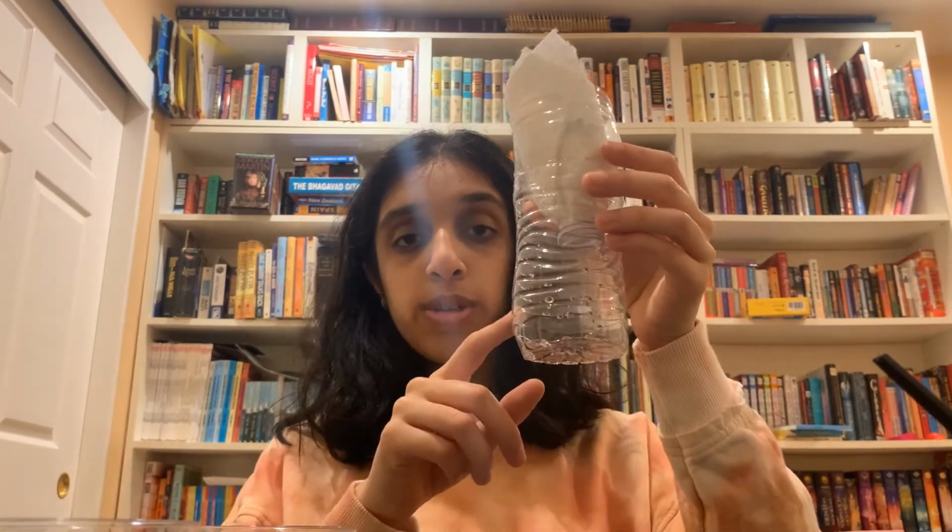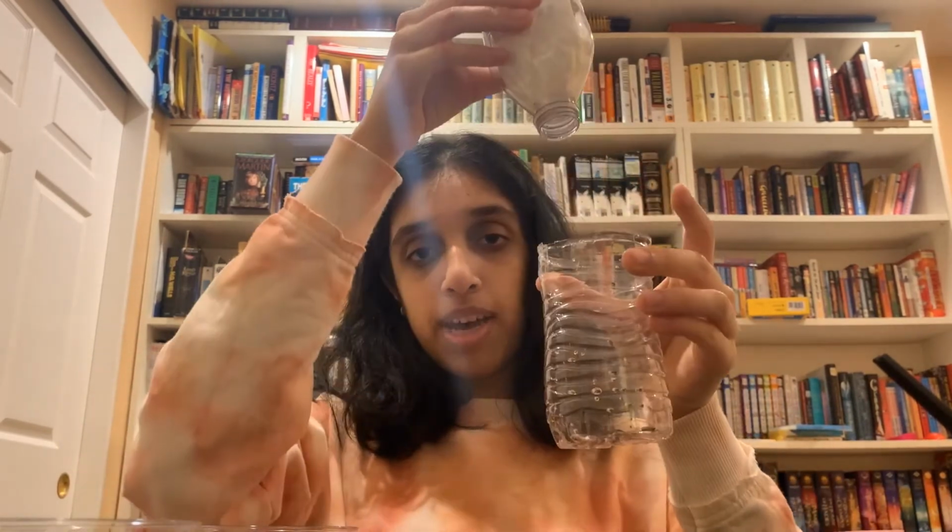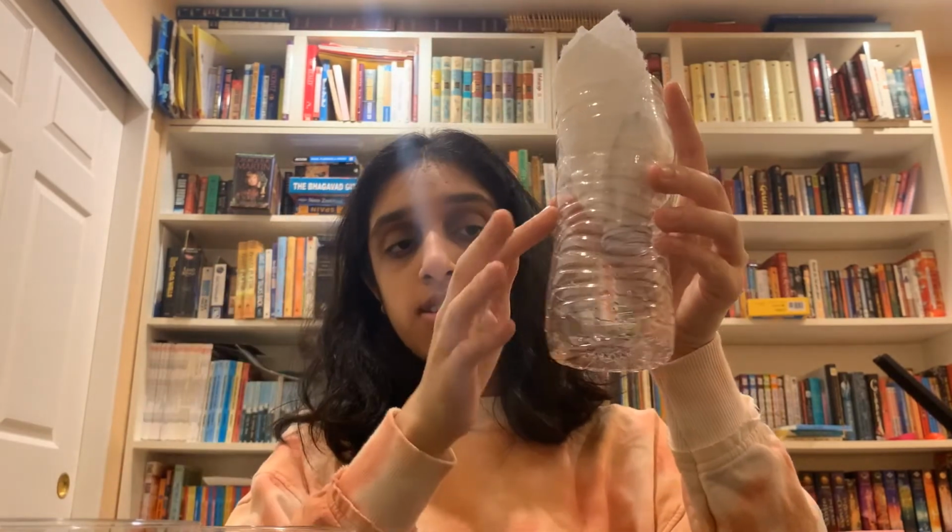This is when we get to pour it into our filter. Make sure that the bottle cap is off, or else it'll just collect at the bottom and nothing will go through. And also make sure that before you pour, you put the top half of the filter into the bottom half so that there's something that's actually going to collect the water. So I'm just going to go ahead and pour it in.